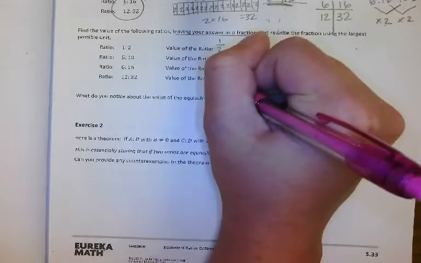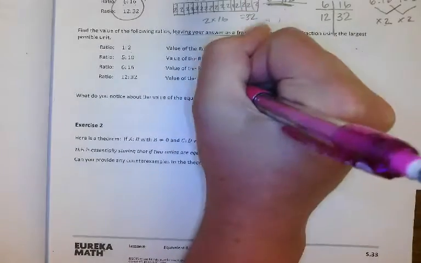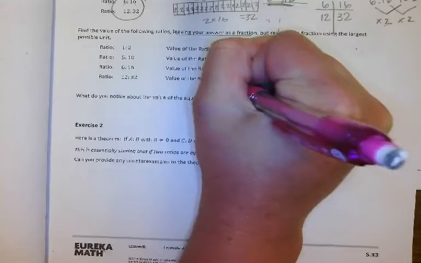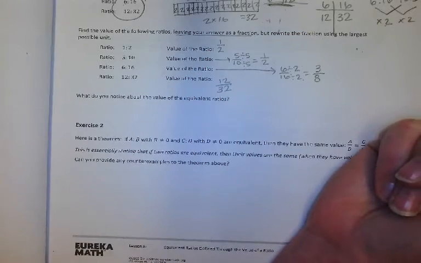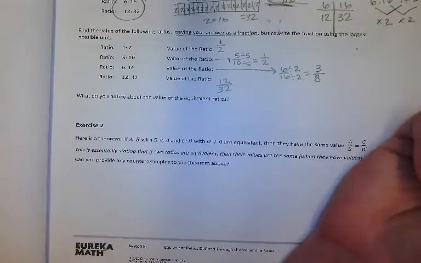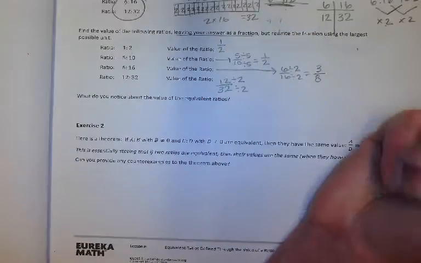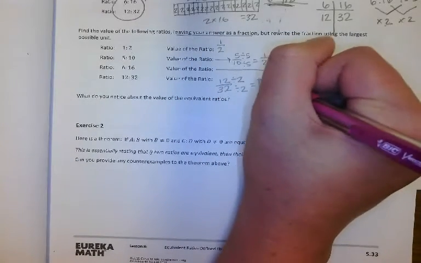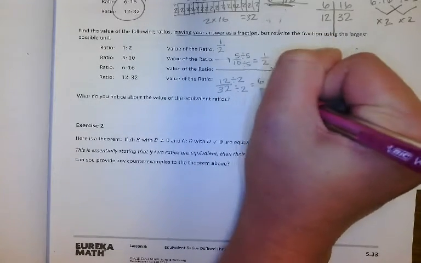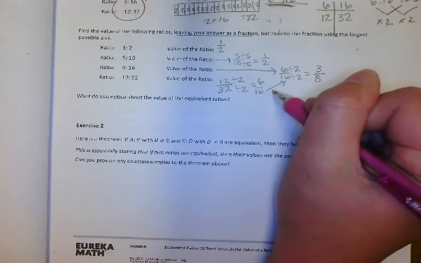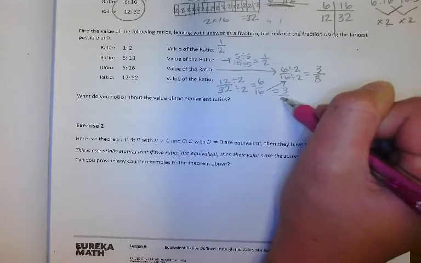Your last one as a ratio, I would write 12/32. So I have to think, what number can go into any even number? Well, 2. So I'm going to divide the numerator and denominator by the same number. 12 divided by 2 is 6, and 32 divided by 2 is 16. Once again, I have even numbers. I already did this right here. So that means that they're 3/8.